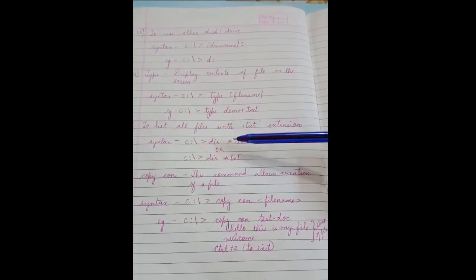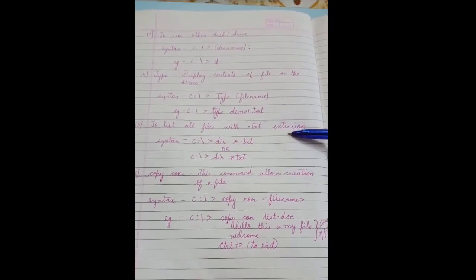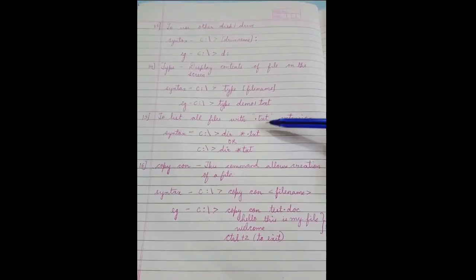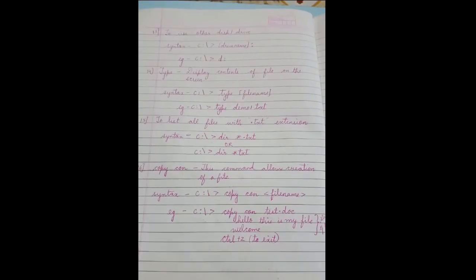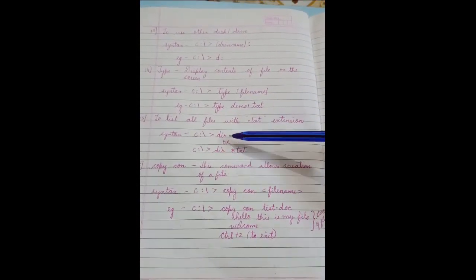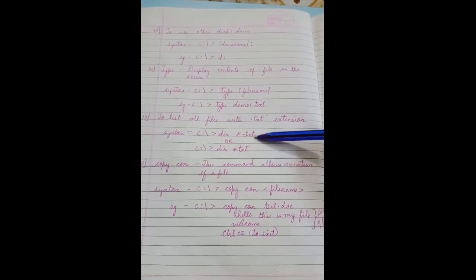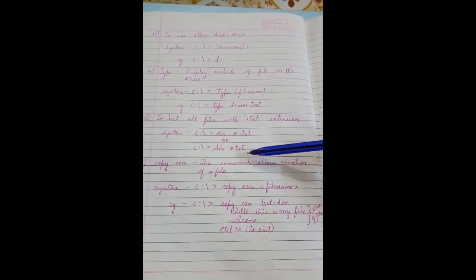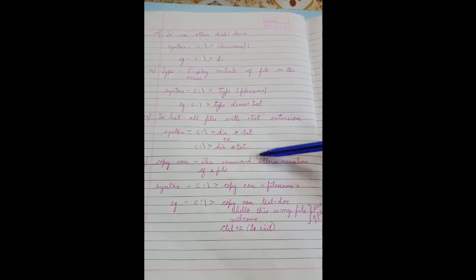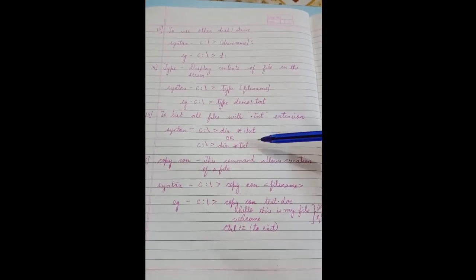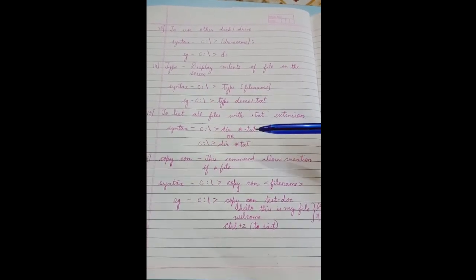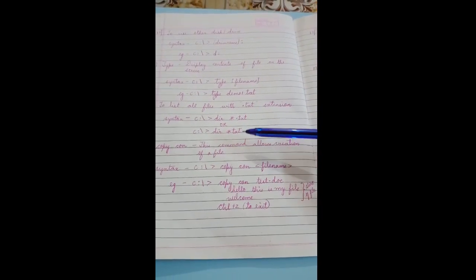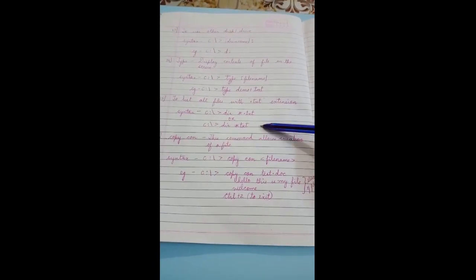To list all the files with .txt extension, that is all text files, you should type command dir space star.txt, or you can even use dir star txt. This will display all the text files in the directory. In a similar way, you can even display document files. Type dir space star doc and press enter. All the document files will be displayed.